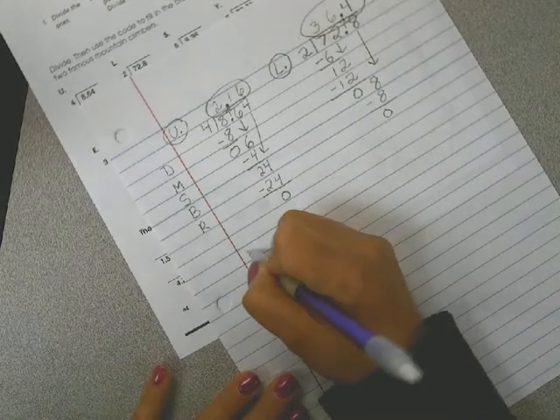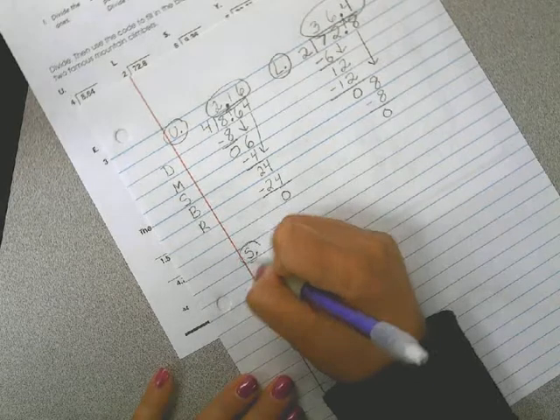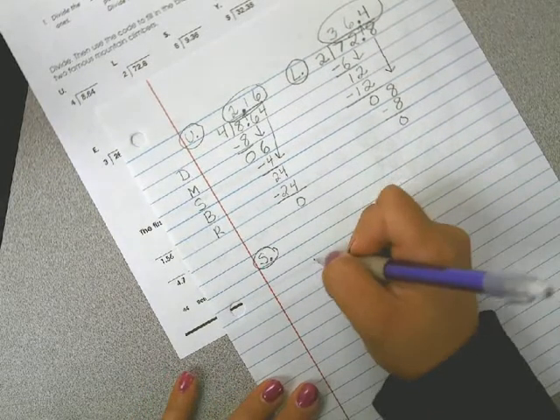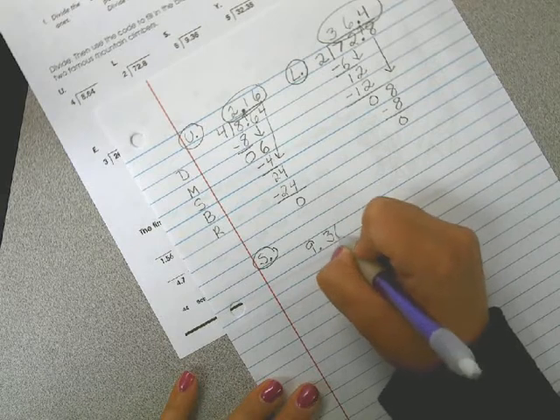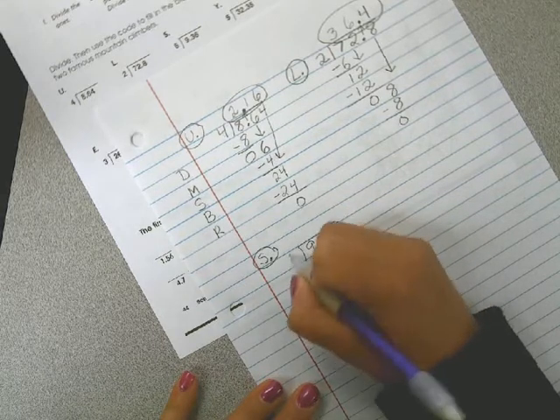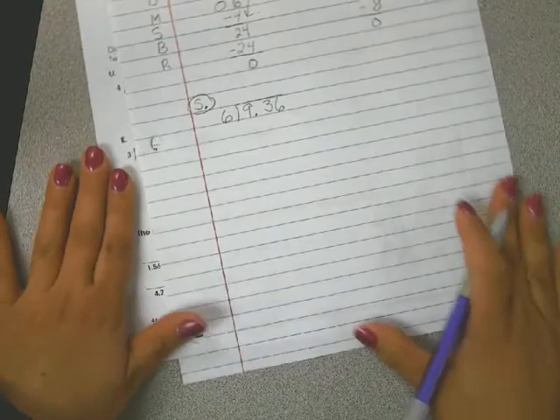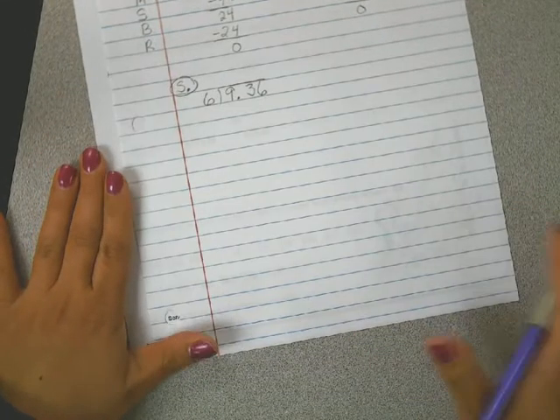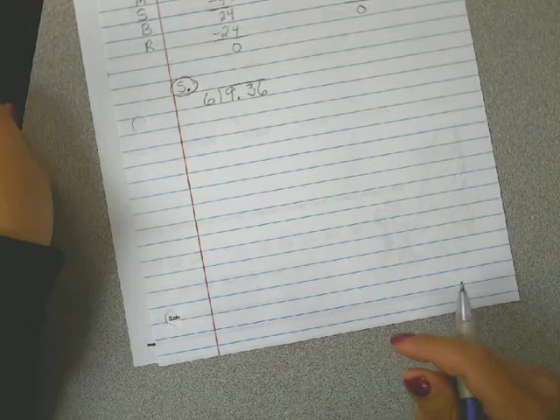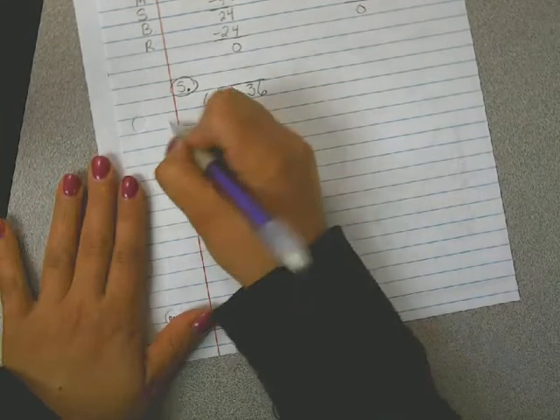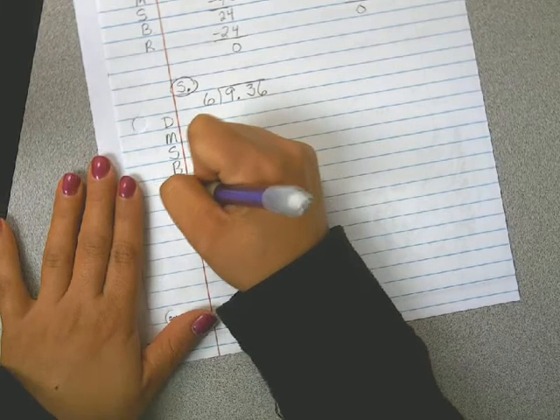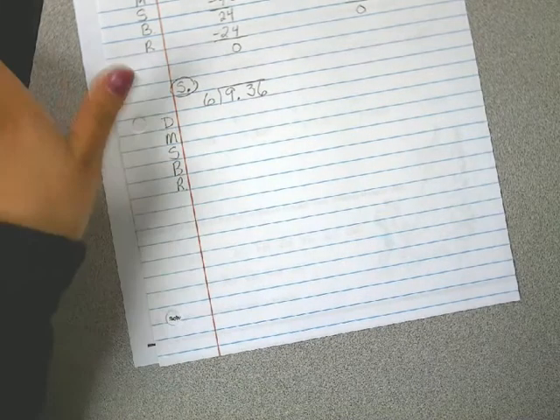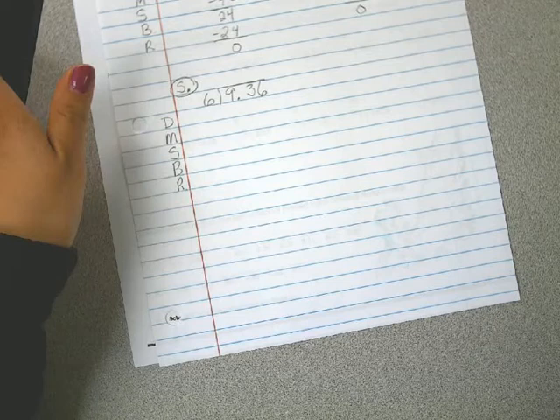Let's go on to S. S is 9.36 divided by 6. Okay, go ahead and divide on your own, and then we'll check. And I'm doing dumb, monkeys, swing, backwards. Don't forget the remainder though.